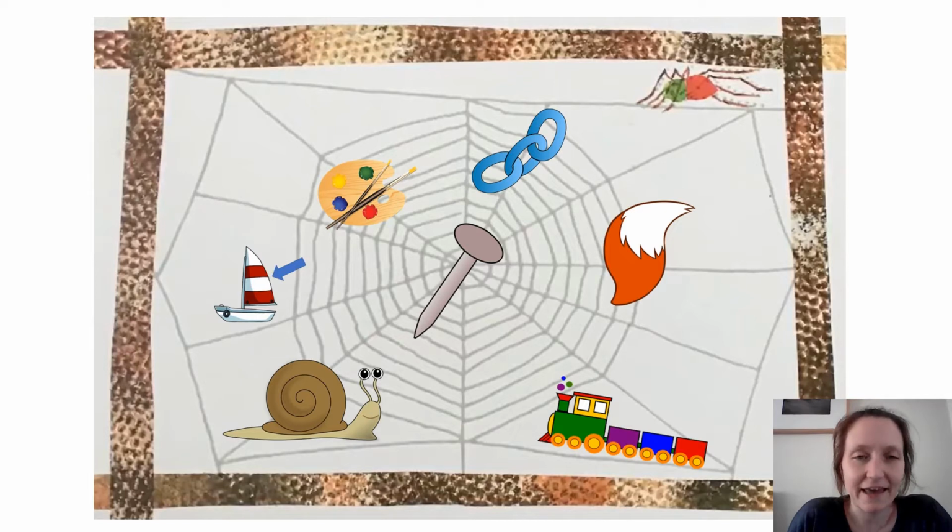I can see she's got some paint caught in her web. Paint. Okay. I can also see that there's a snail down at the bottom of her web, and on the other side she's got a train. Paint, snail, train. Can you shout something else at me that she's got caught in her web?